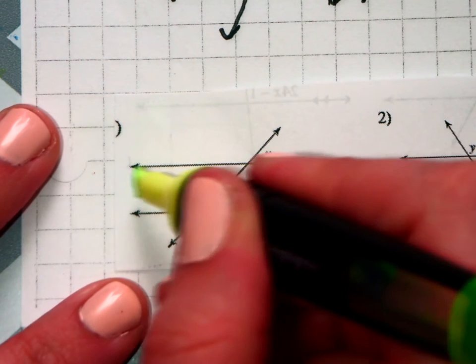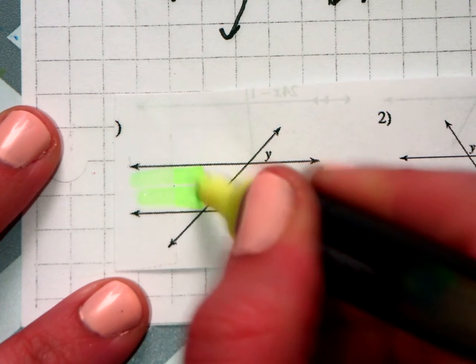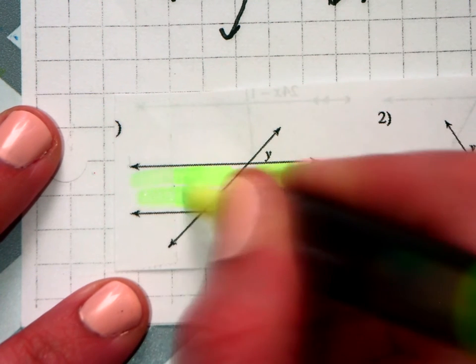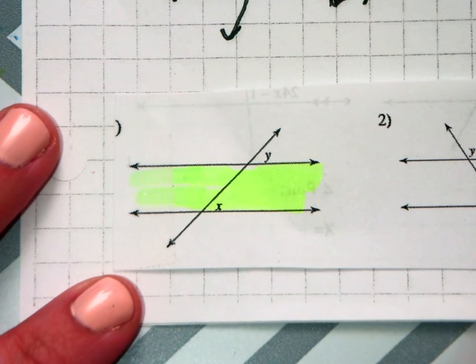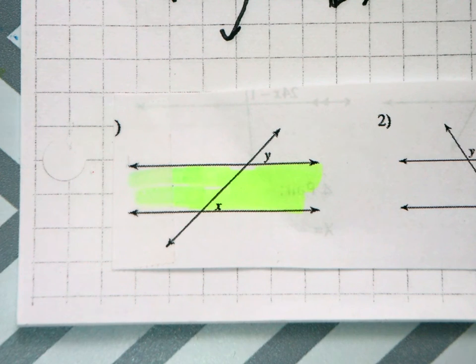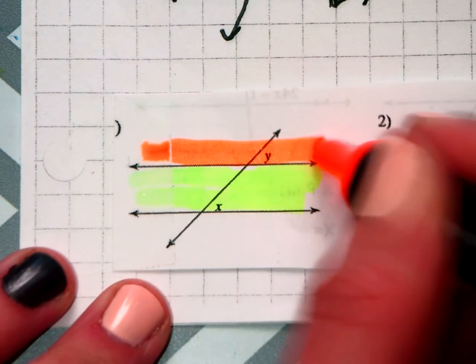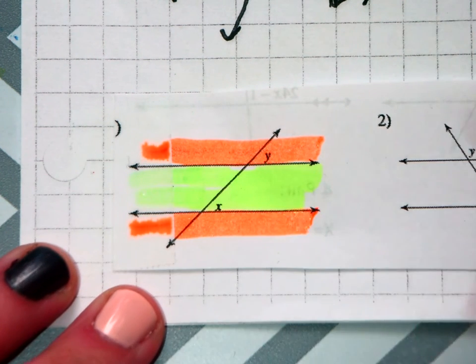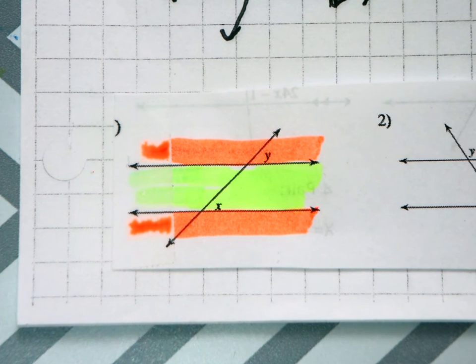Interior angles are located in between the parallel lines. So the interior would be located here. The exterior would be located in the outer portion. It's kind of like a sandwich where the exterior would be the bread and then the inside is the interior. The interior is always separating the exterior. So being able to identify angle pairs is going to help you understand how to set the problem up correctly.